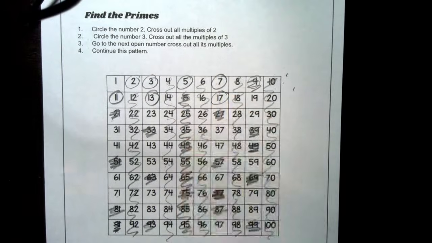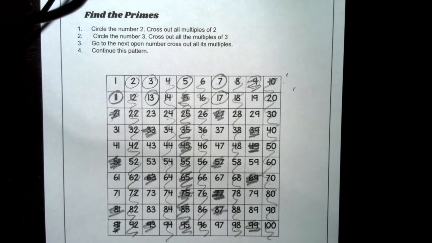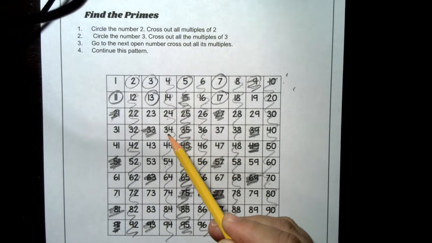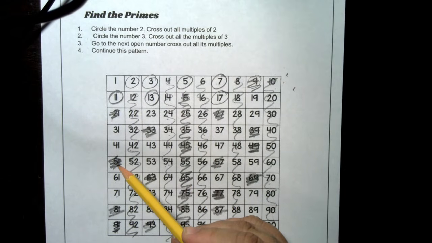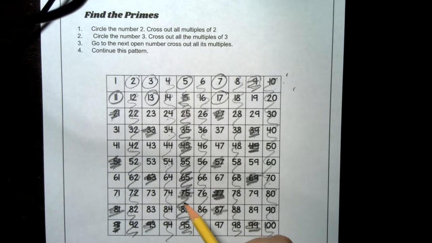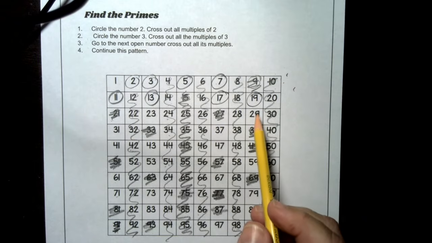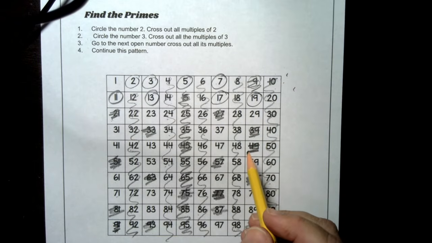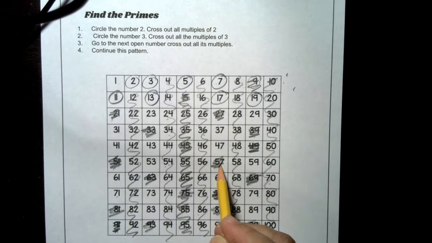Let's go on now to 17. 17 times 2 is going to be an even number, so we already got that one. 17 times 3 is 51, and we already have that one. 17 times 4 is going to be an even number. 17 times 5 is 85, and then after that it's above 100. Okay, 19 times 2 is 38. 19 times 3 is 57, which we already had. 19 times 4 is going to be an even number. 19 times 5 is 95, so once again, we've got that one.